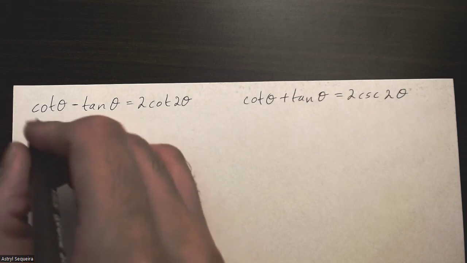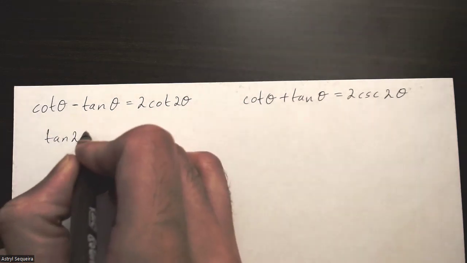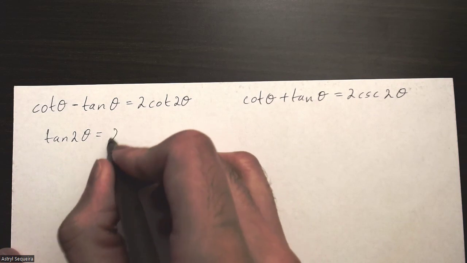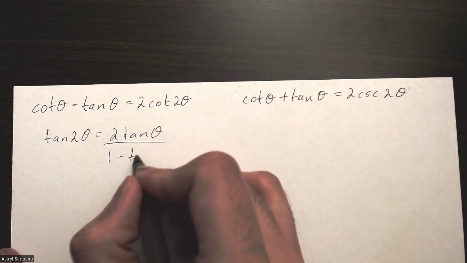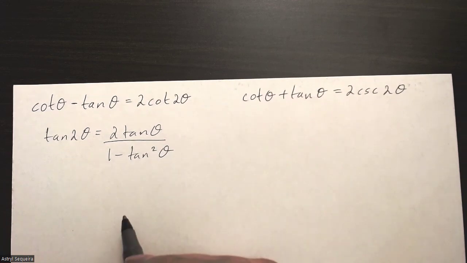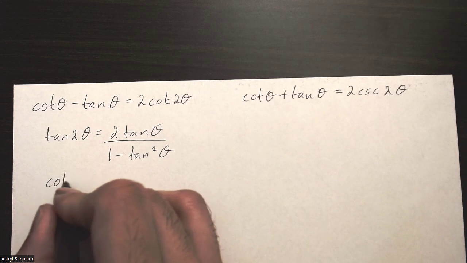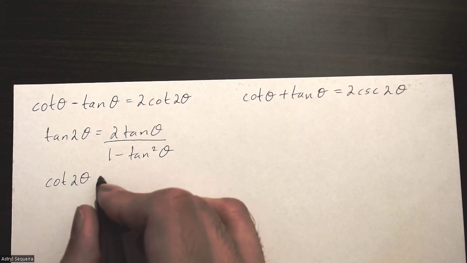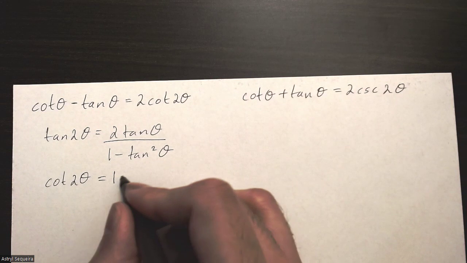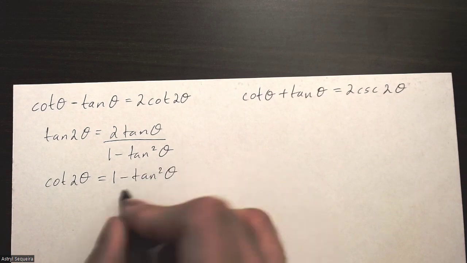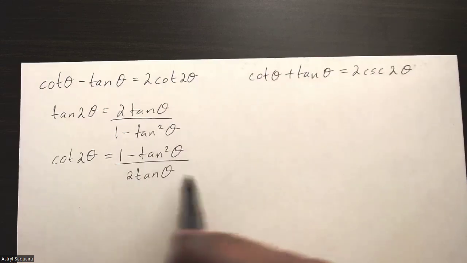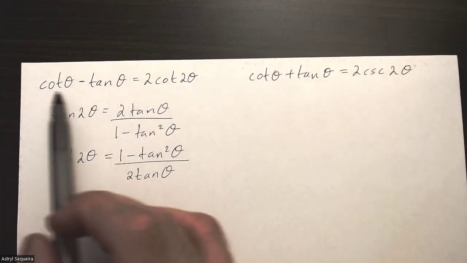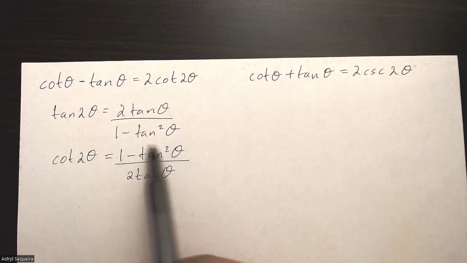And I'm basically going to use my double angle tan identity, which is tan 2 theta equals 2 tan theta over 1 minus tan square theta, which means if I want cot 2 theta, I'm just going to flip this one upside down, which is 1 minus tan square theta over 2 tan theta. So I want to basically turn the left side of the equation into something similar to this over here.